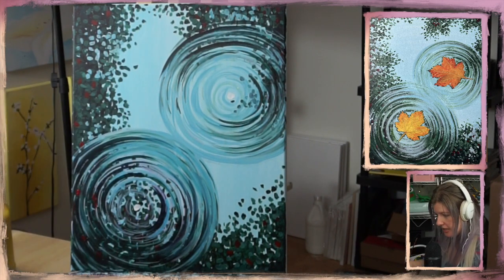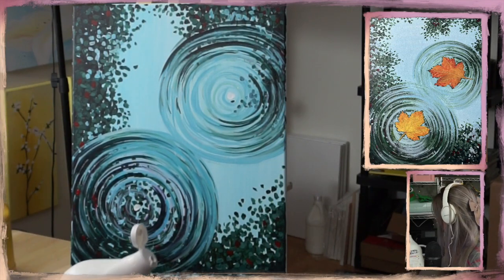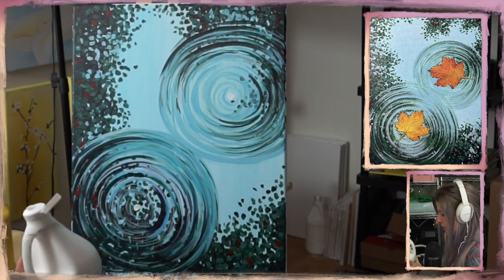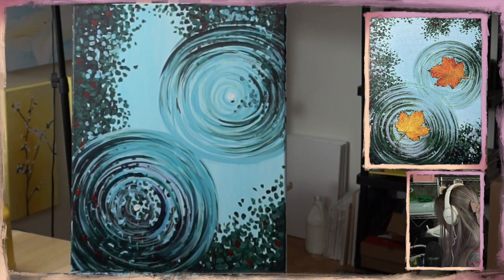Make sure I have white paint. White paint will be used next as a heads up, so if you don't have white prepared, get a nice clean blob of white.